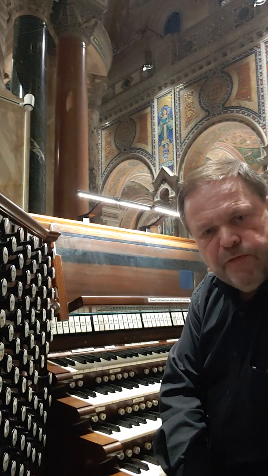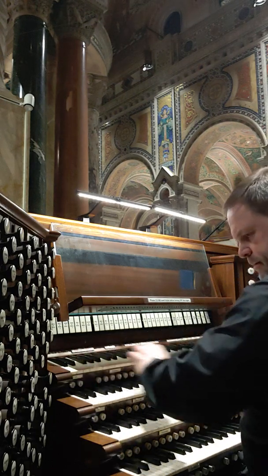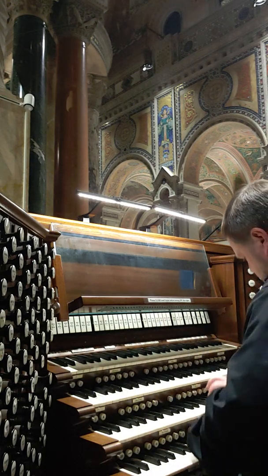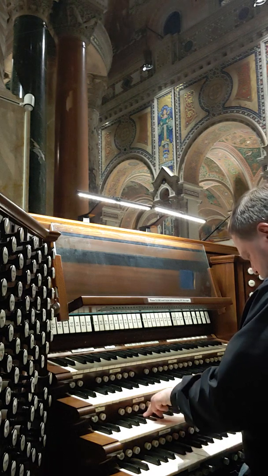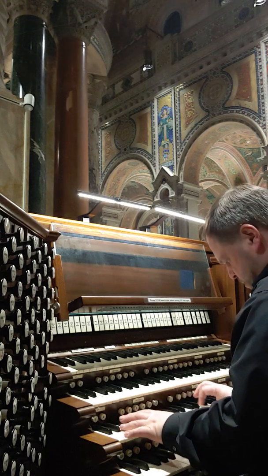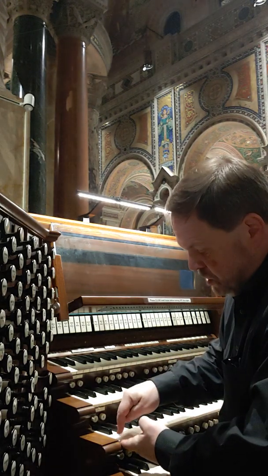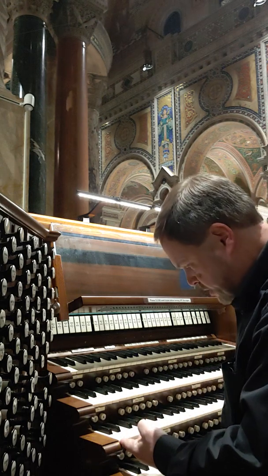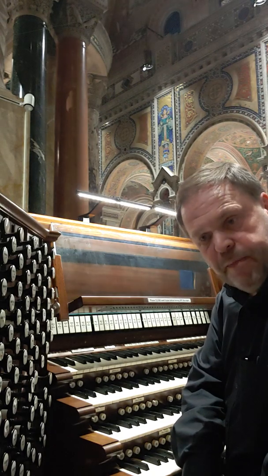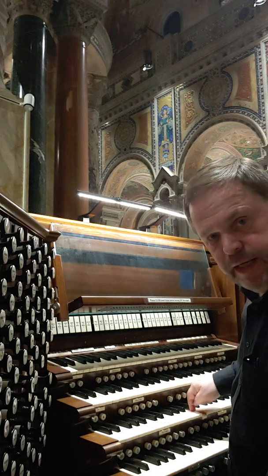Let us start with a flute. That should sound familiar. Now that's what we call an 8-foot flute. That means the lowest note of that rank is 8 foot tall. And an 8-foot stop basically gives us the same pitch as a piano would. So middle C sounds like middle C.